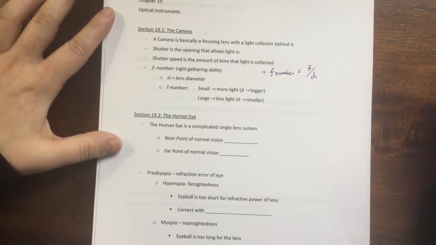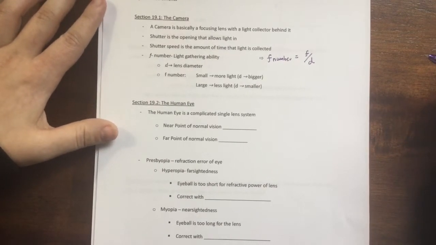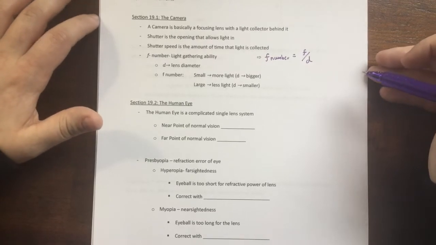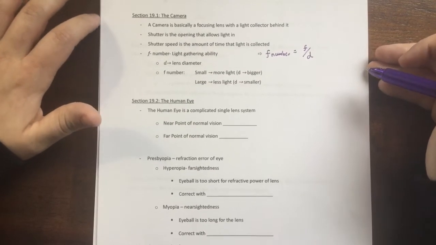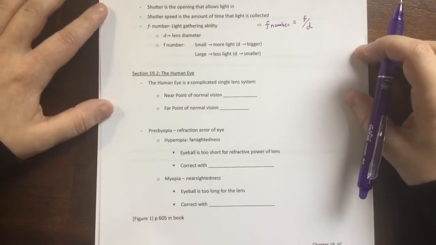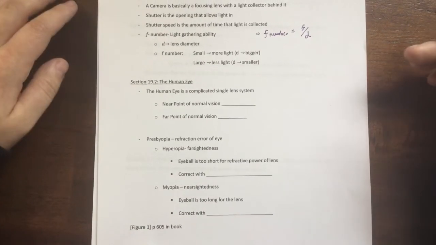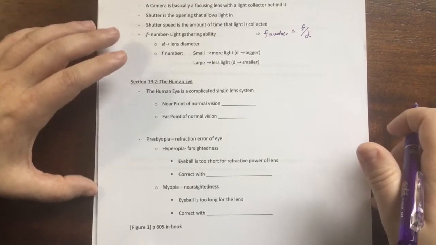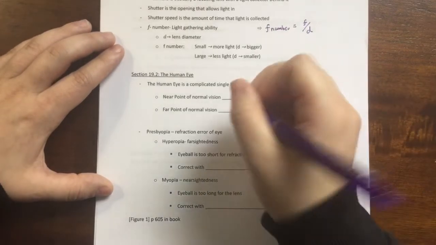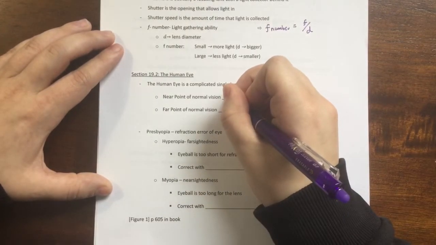The same principles apply to the human eye. Our eyes are a single lens system that I understand primarily mathematically. Our perfect vision is based on the optimal shape of an eyeball. Normal vision, we say, has a near point of 25 centimeters.